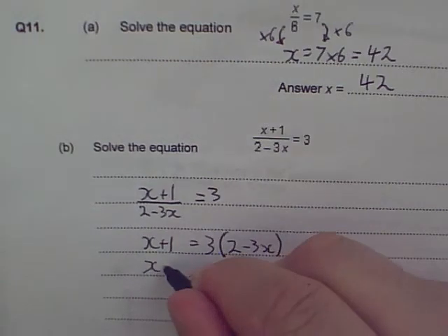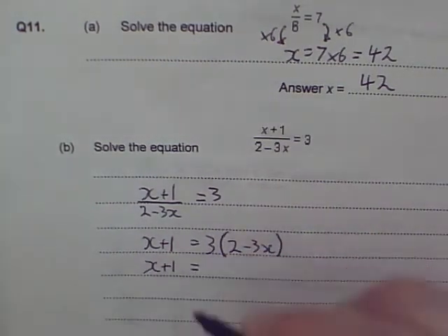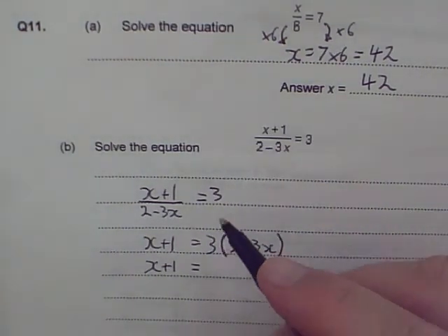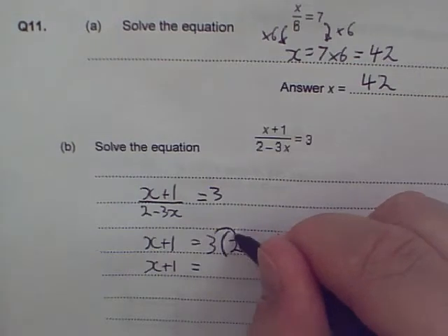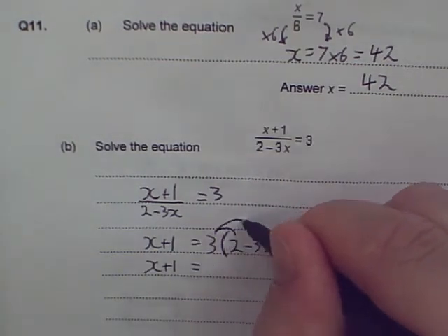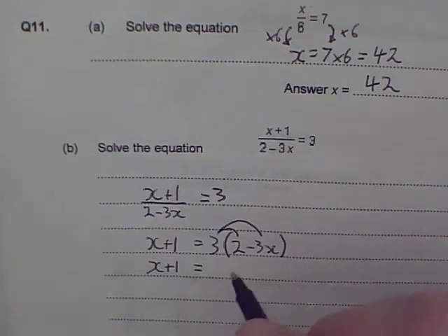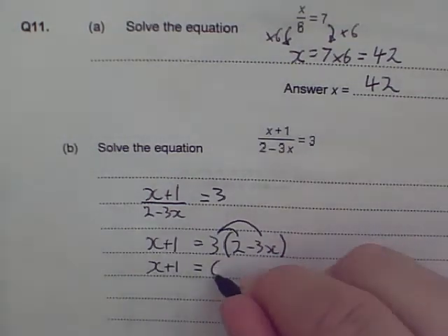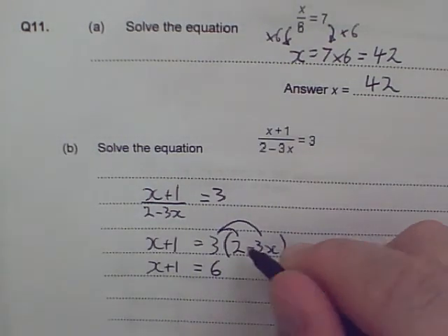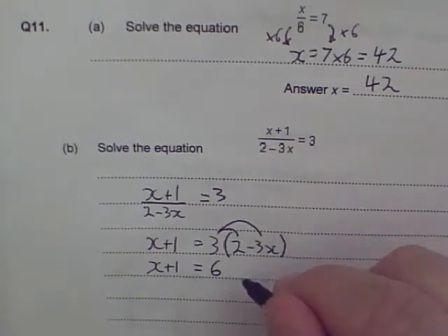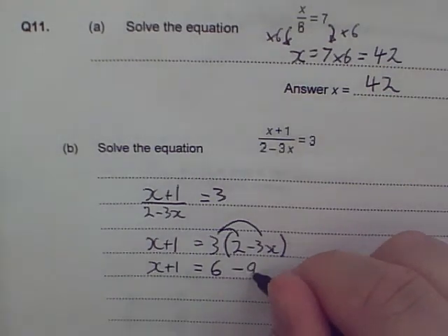Okay. So x plus 1 is equal to, and I'm going to multiply these brackets out now. So if I've not got 2 brackets to multiply, so just whatever term is on the outside I need to multiply by each of the terms on the inside. So that gives me 6. And then 3 lots of minus 3x gives me minus 9x.